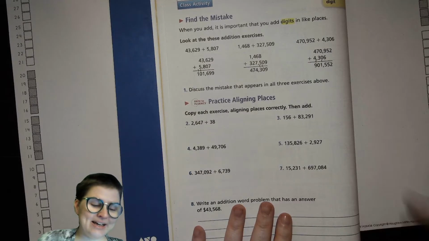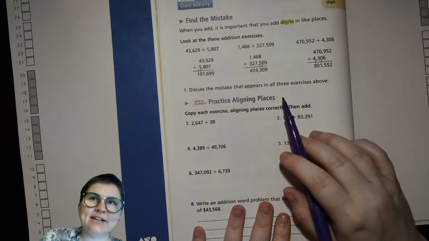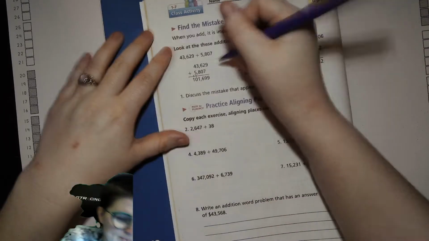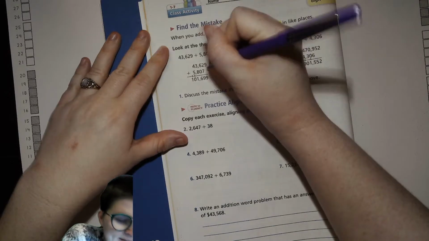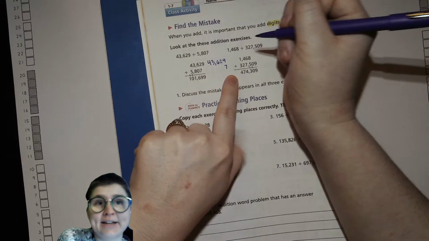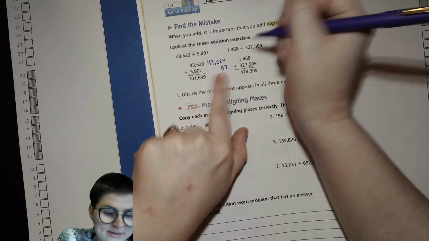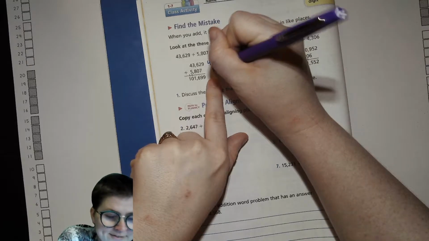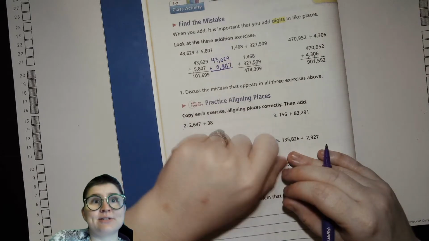Okay, so in all of these cases, the place value isn't lined up. To do that correctly, this one should have been 43,069. That 7 in the ones place needs to be under the 9 in the ones place. This 0 in the tens place needs to be under the 2 in the tens. The 8 in the hundreds place under the 6 in the hundreds place, and that 5 in the thousands place beneath that 3 in the thousands place.